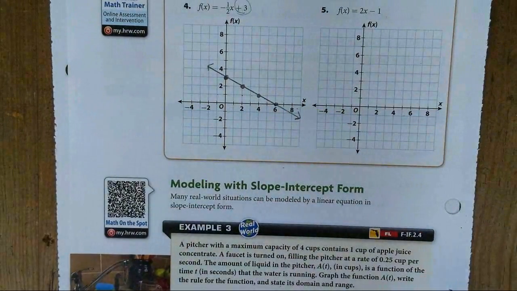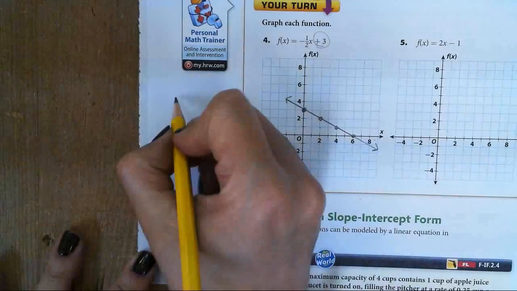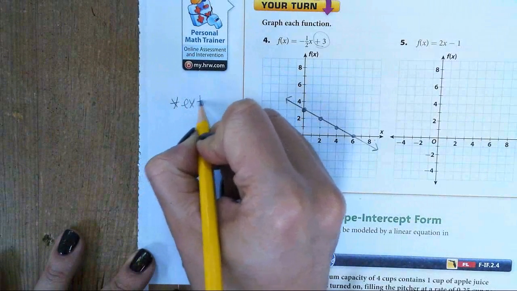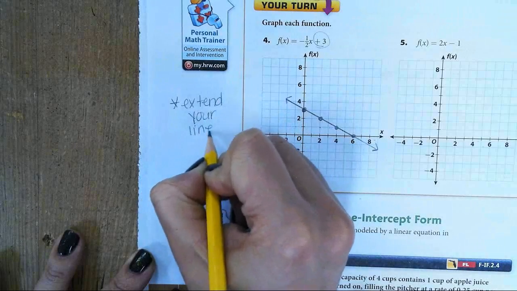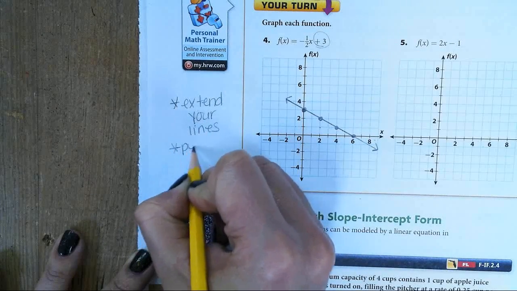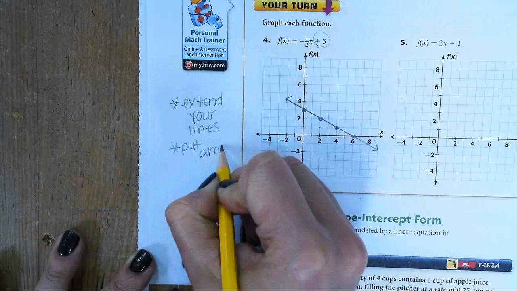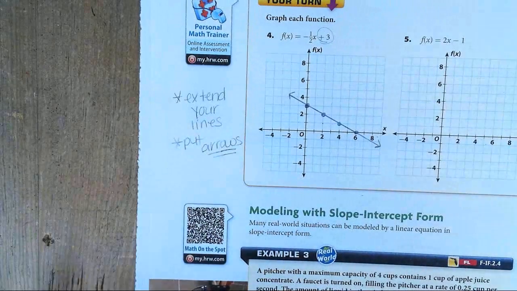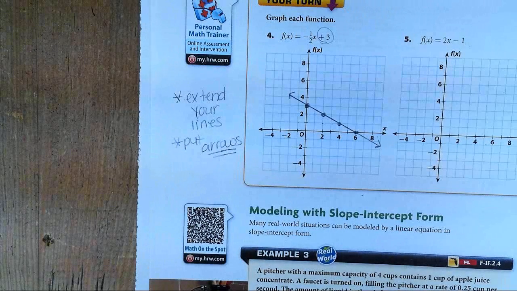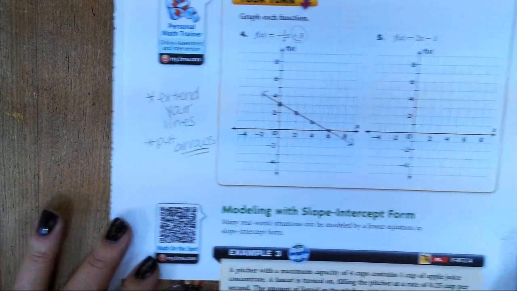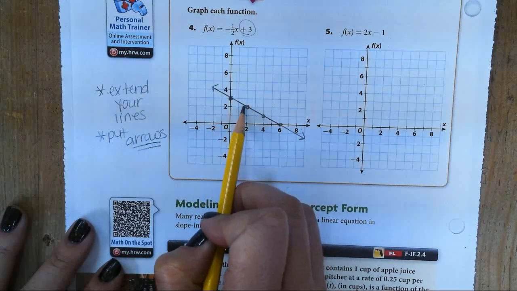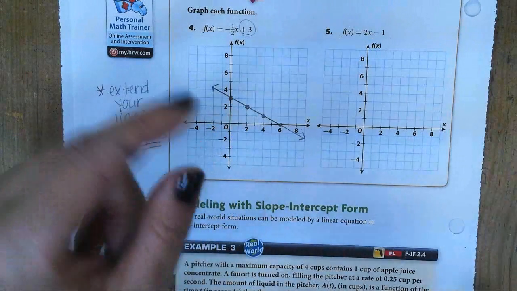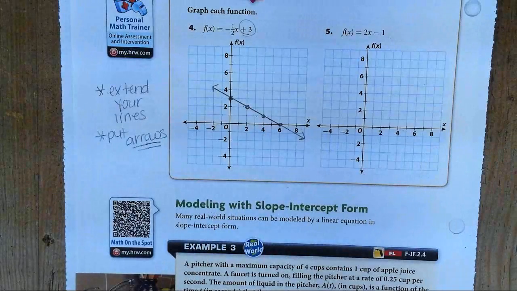Now, I've mentioned in class a couple times, you need to extend your lines, and you also need to put your arrows. I will be taking off points if you are not extending the line and if you're not putting your arrows. It's extremely important that you are showing continuation and that you're not just simply connecting the dots. I'm not trying to look for a little line segment. I want to see a full line.